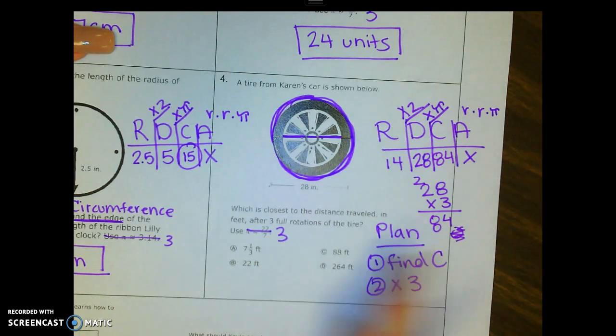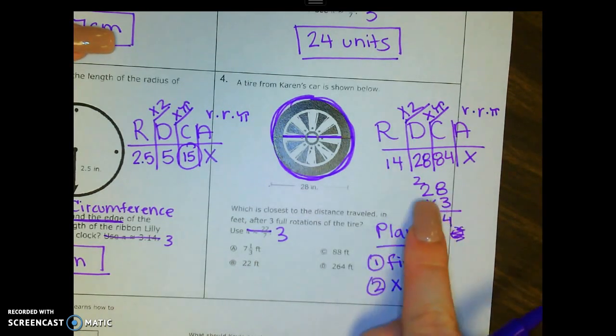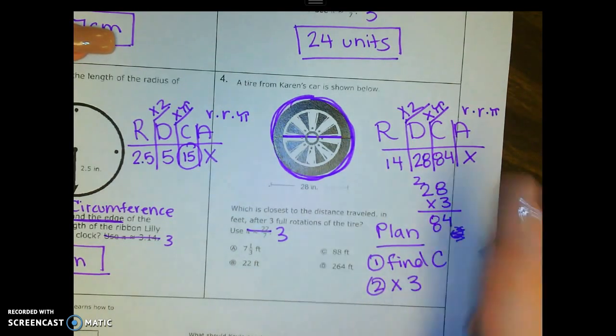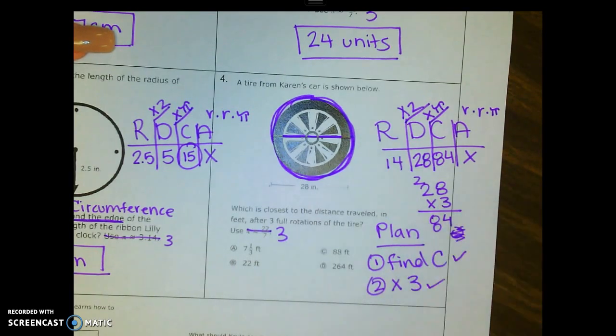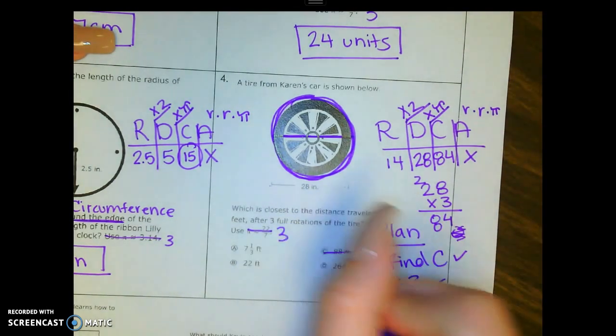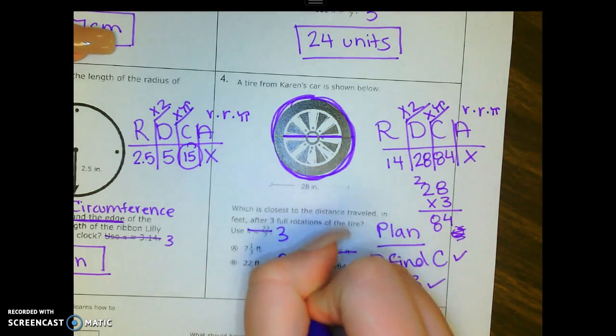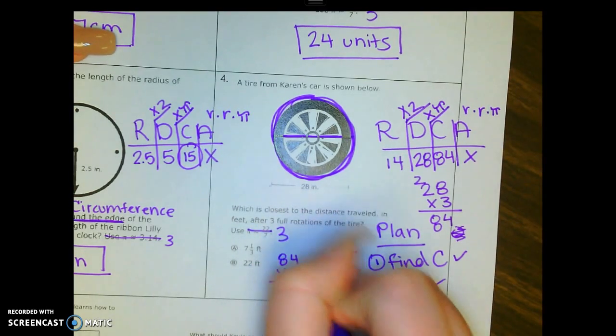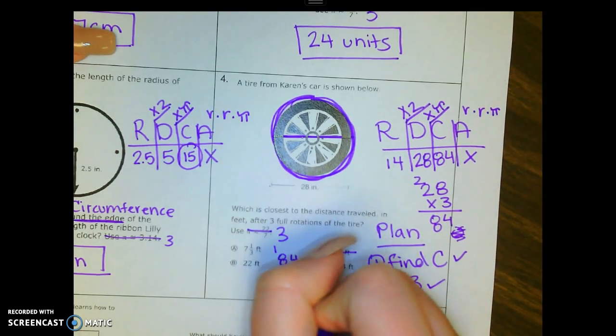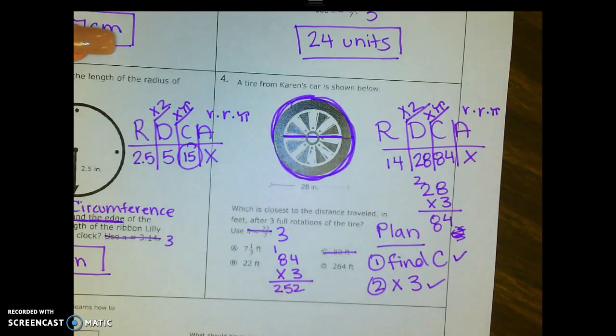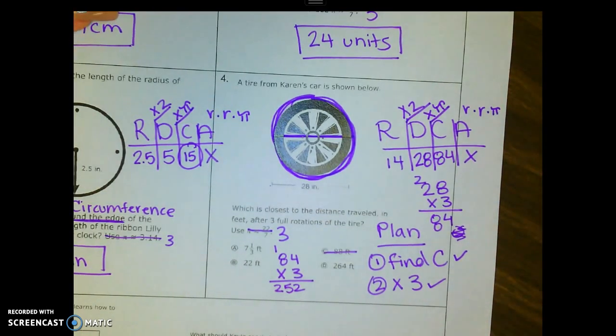Okay, now look, 88's right here. Remember, this is the estimation. But this is not our answer. We found circumference. Now we need to multiply it times 3. I got 252. So again, this is an approximation.